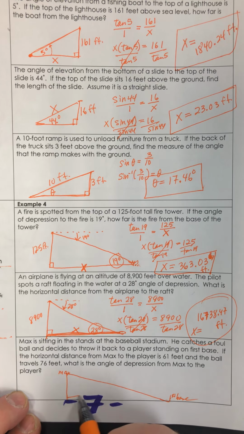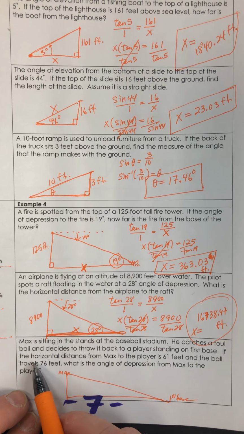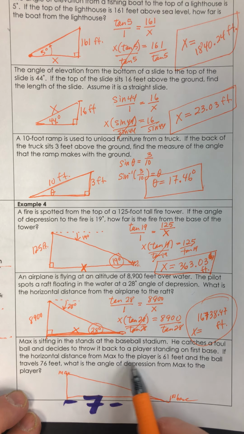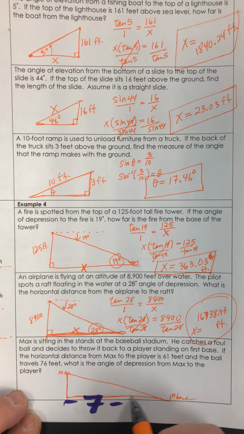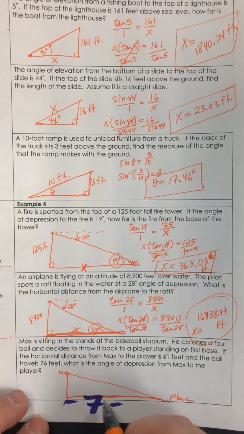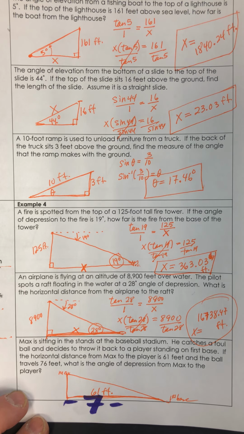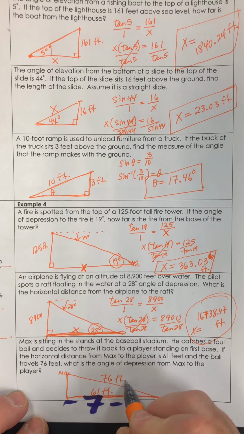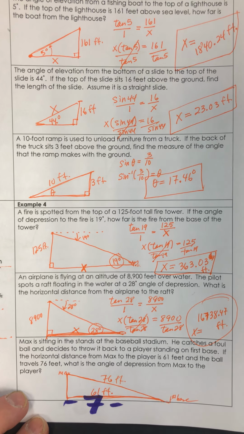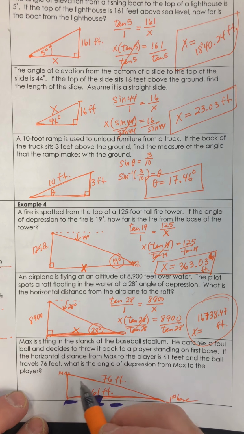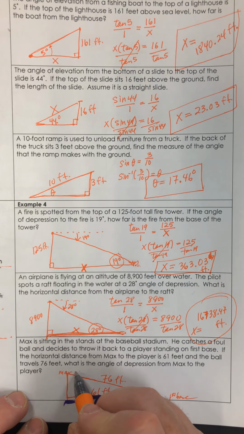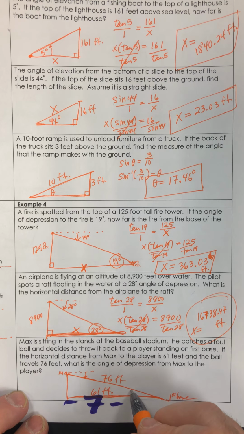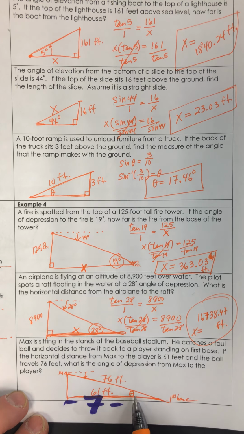Let's make our right triangle with Max here. The horizontal distance from Max to the player, that's this, remember, is 61 feet. And the ball travels 76 feet, so that would have to be this. That's his throwing. What is the angle of depression from Max to the player? Well, the angle of depression would be this angle up here, but we're going to find this angle because it's the same angle, and that one's in our triangle.